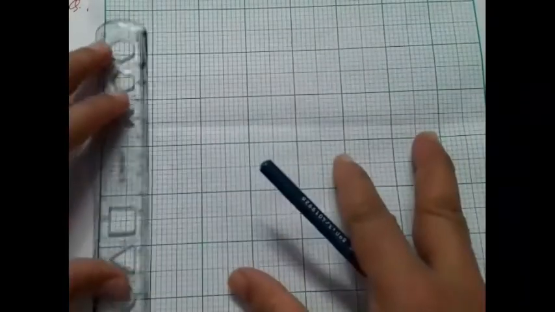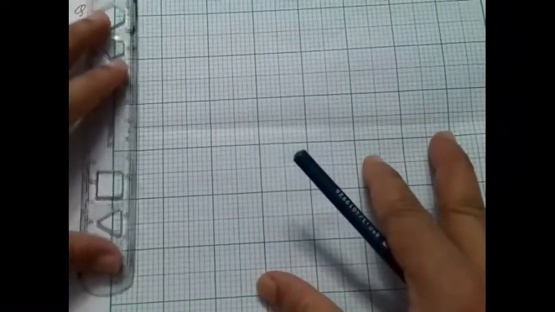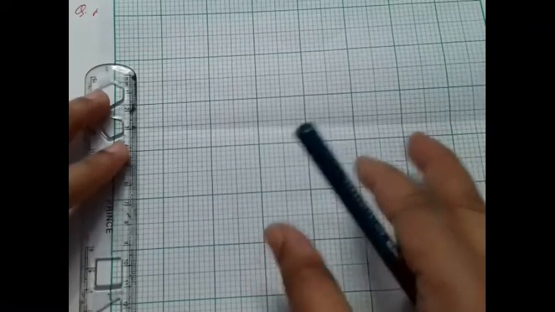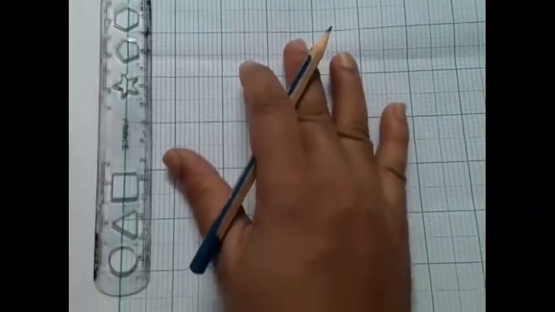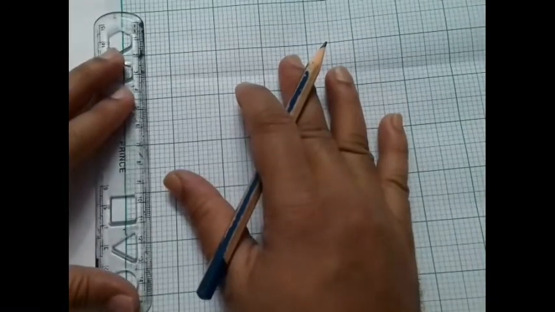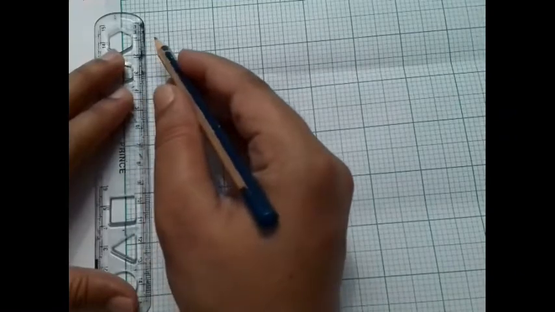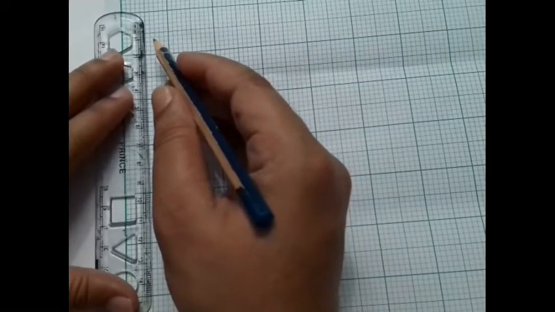Like the previous one, here we have to draw the y-axis, the axis along which we will plot cumulative frequency.